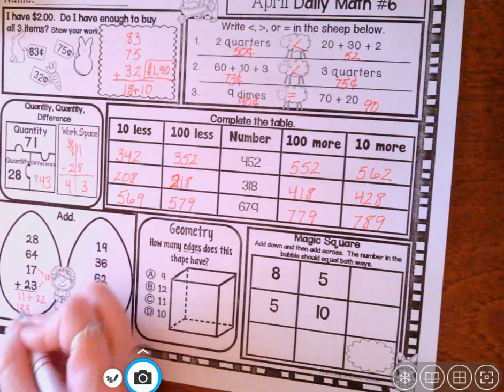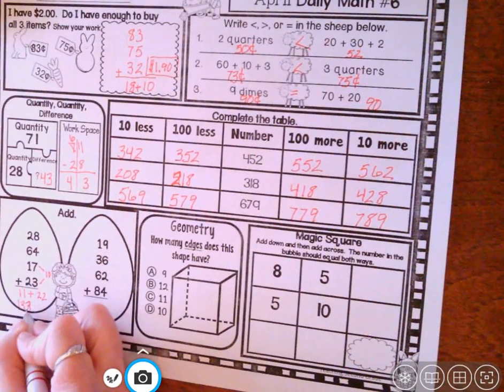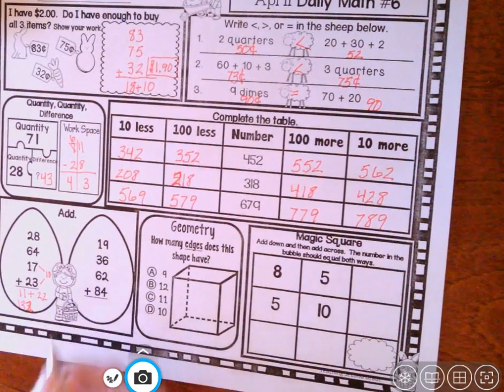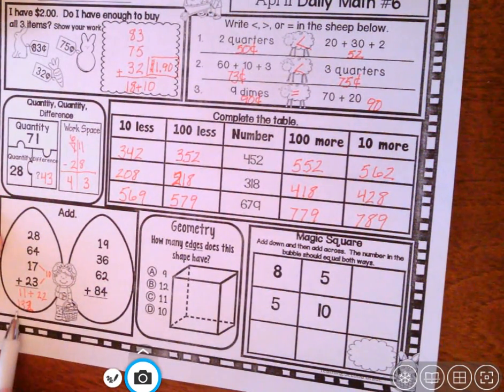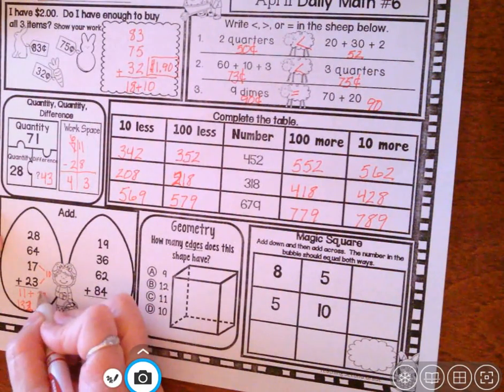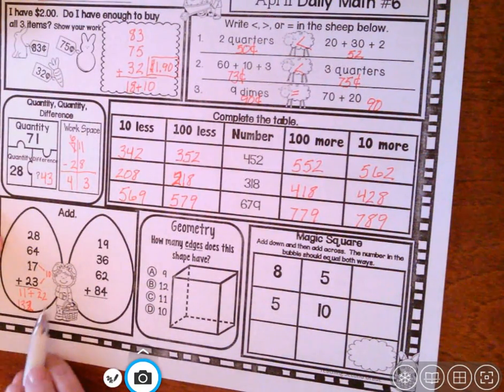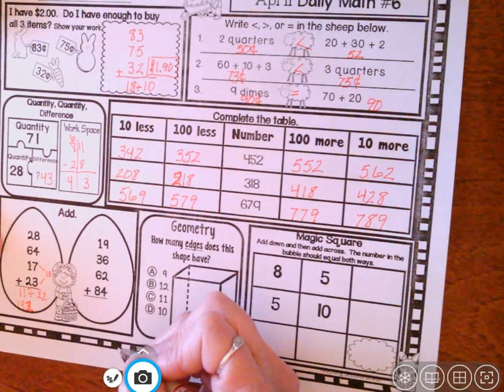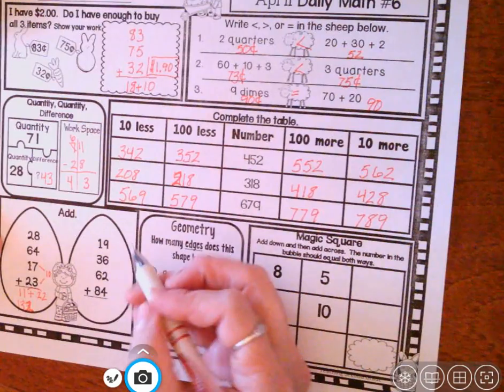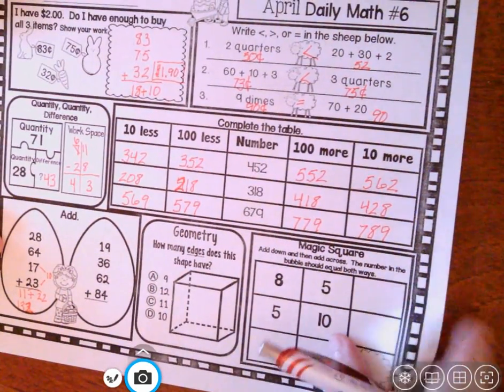We add the 2 to the 11, so that's 13. So this is 32, I'm sorry, 132. Because we add the 2 more tens to the 11, that would be 13 tens. And then we have 2 ones. So 132. Hopefully that makes sense.